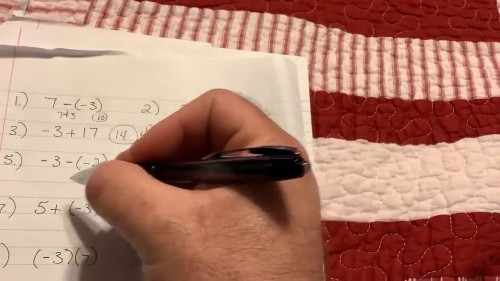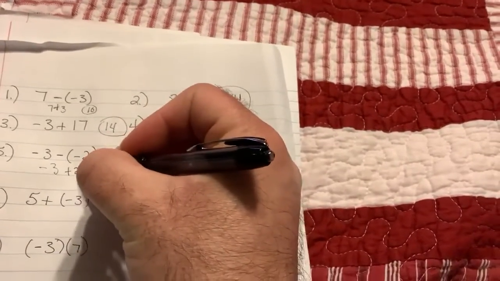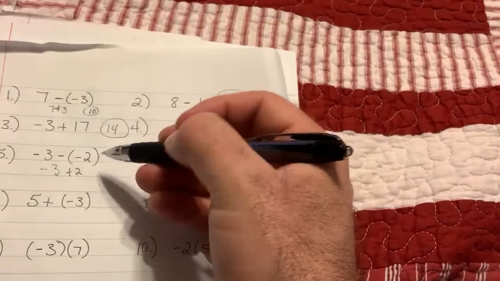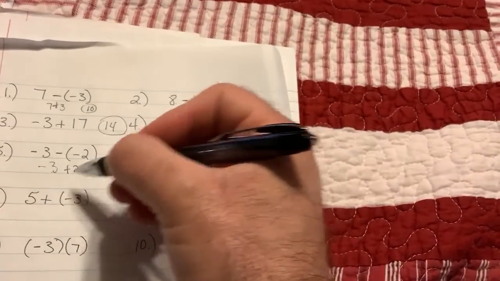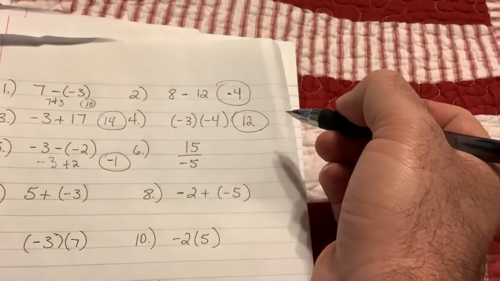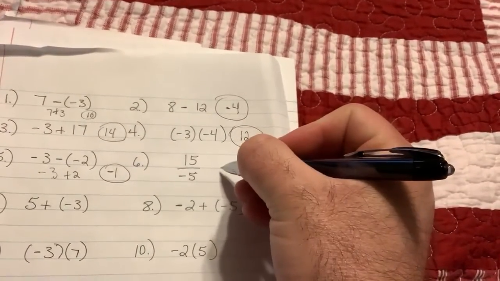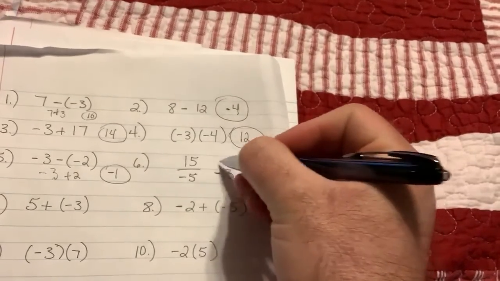This one is negative 3. You've got a double sign here, negative 3 plus 2. Now you've got a negative and a positive, so you subtract them. 3 minus 2 is 1. The bigger number is negative, so it's negative 1. Division, positive divided by a negative is negative, so it's negative 3.